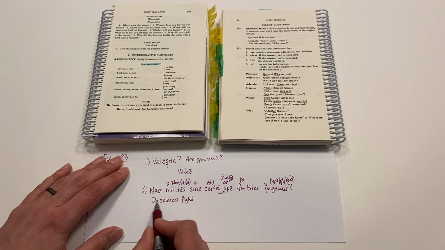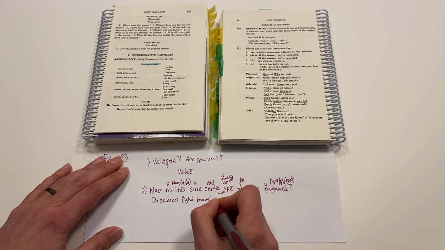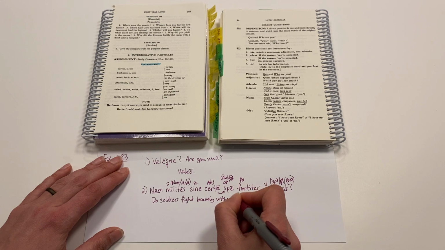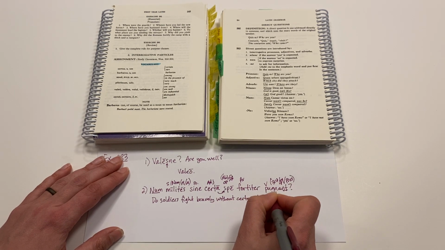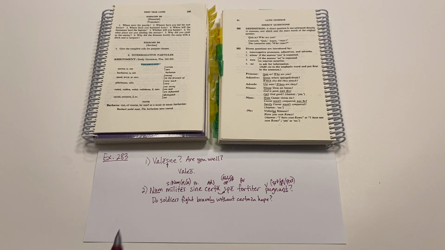Soldiers is our subject. Do soldiers fight bravely? There's our adverb. Without certain hope. And now we want to answer the question. And there, remember, num, that means they're expecting an answer of no.